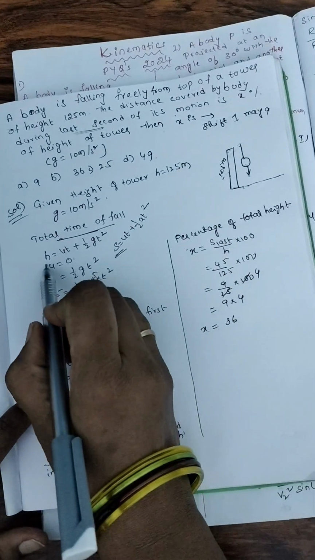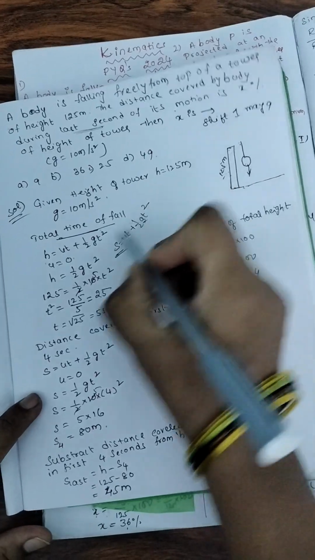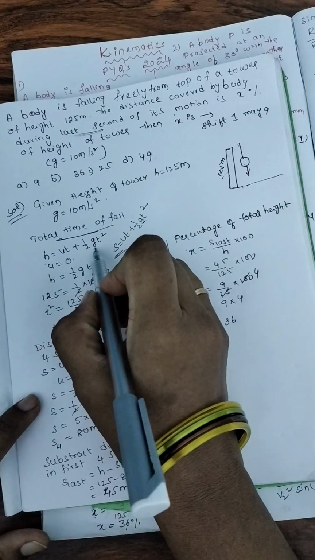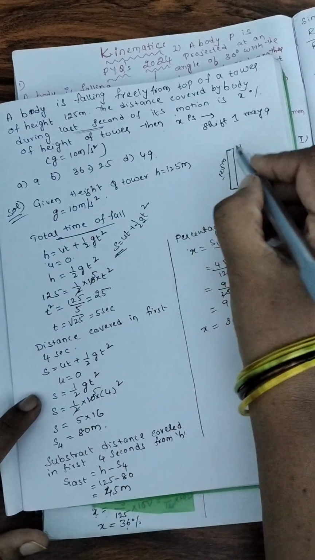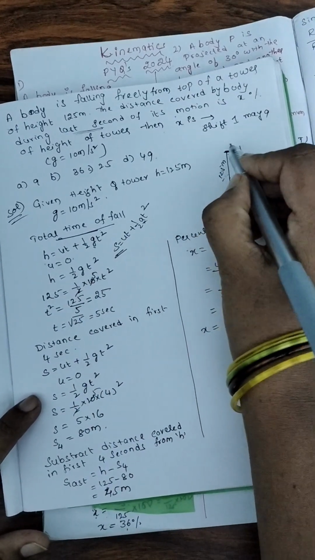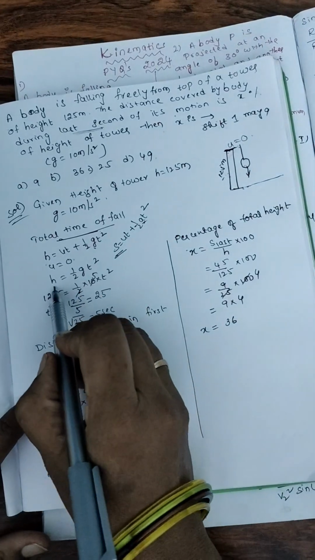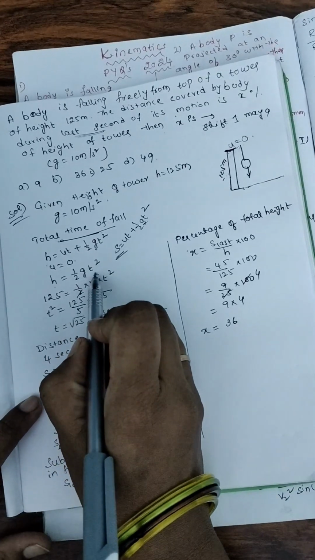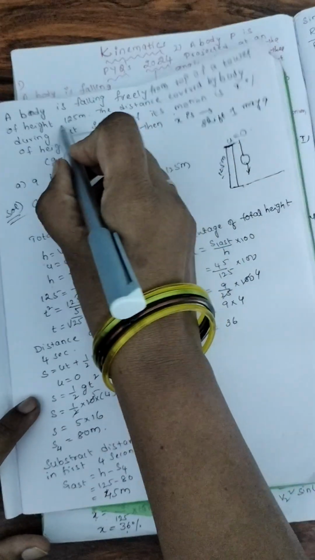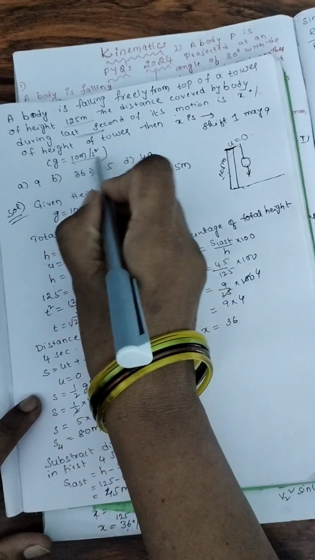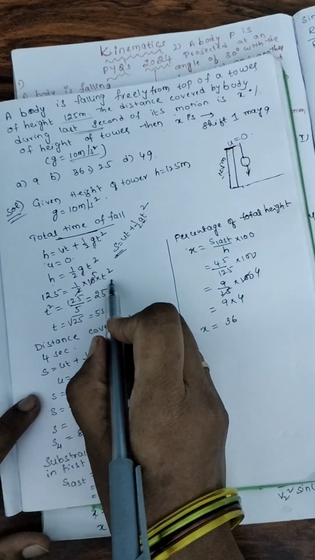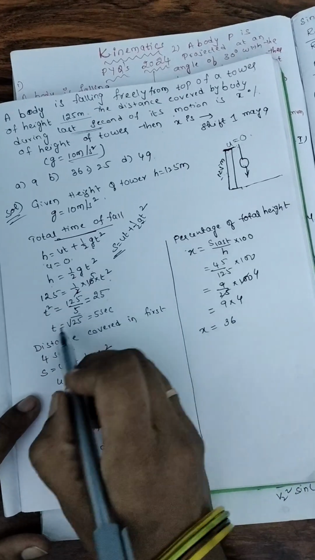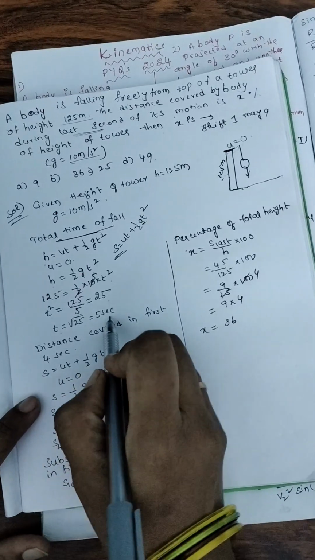In place of S, I substituted the height of the tower. In place of A, I substituted acceleration due to gravity. The body is a freely falling body, so we are taking plus g. Now, at maximum height, the initial velocity will be 0. So we get h is equal to 0 plus half gt square, that is h is equal to half gt square. Now h he gave as 125 meters, and g he is saying to take as 10 meter per second square. So substituting these values we get t square is equal to 125 by 5, that is 25. So t is equal to root 25, which is 5 seconds.